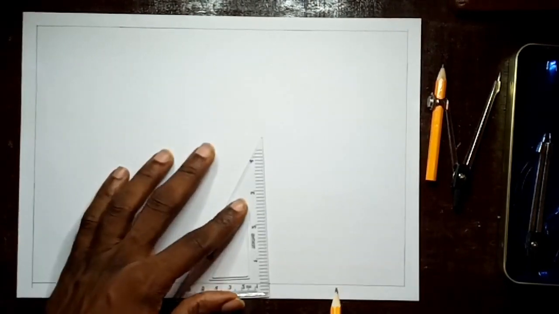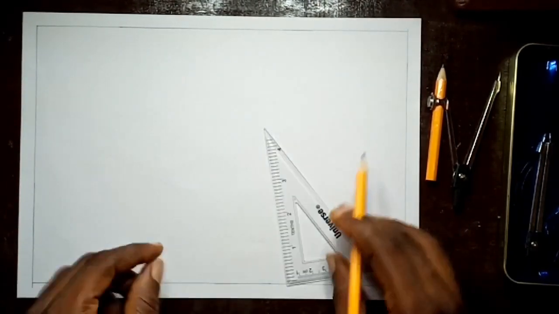Okay, so I'm gonna just complete the rectangle using my set square. It's upside down.